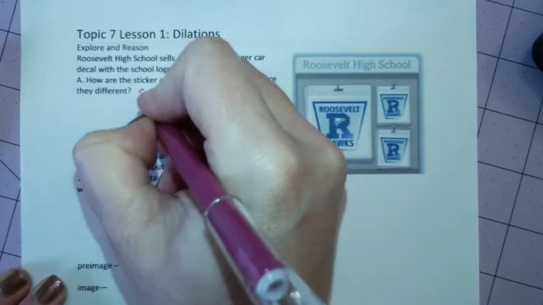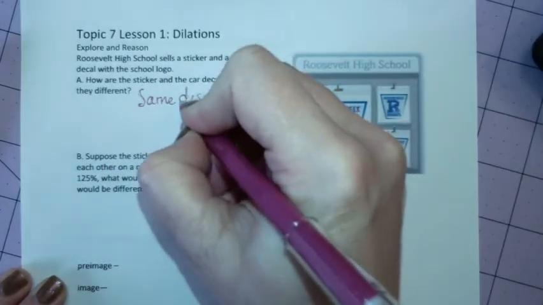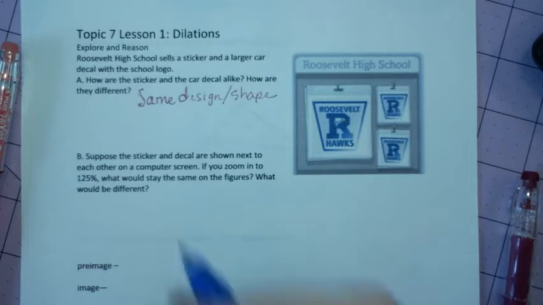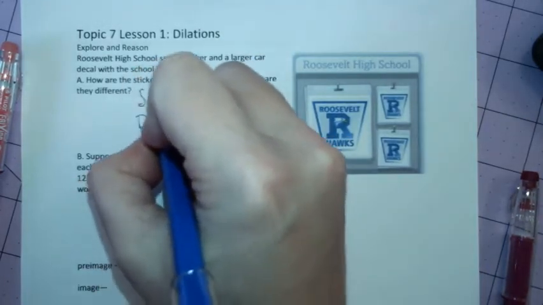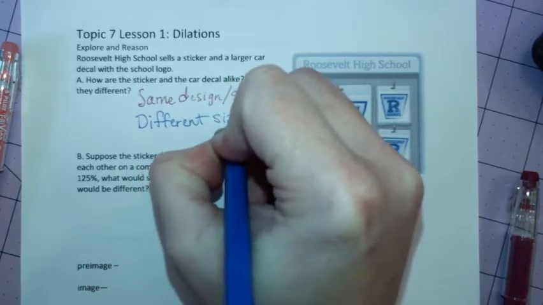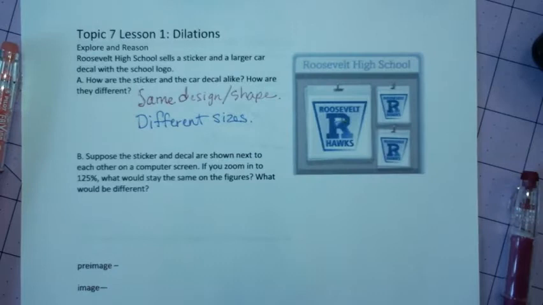You can list all of those things as well if you'd like, but the important thing here is that they have the same design. The size changed, but the design and shape all stayed the same. They are different sizes. And that's what's important about the differences.